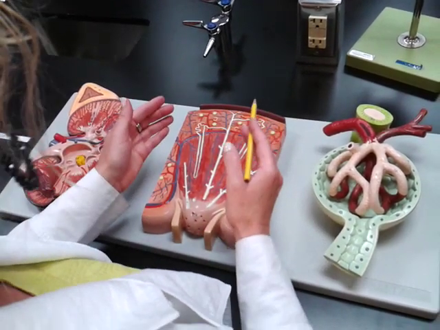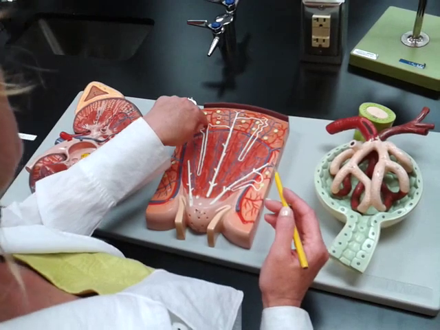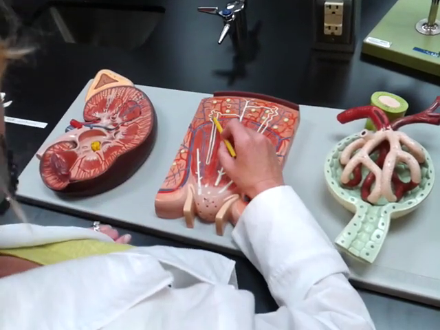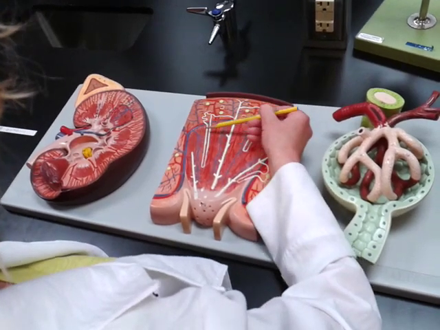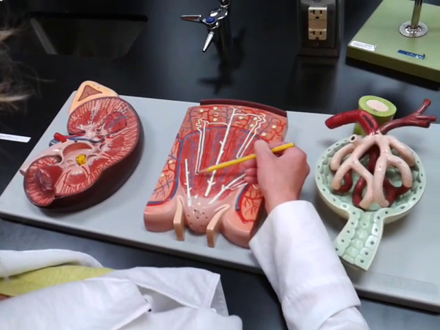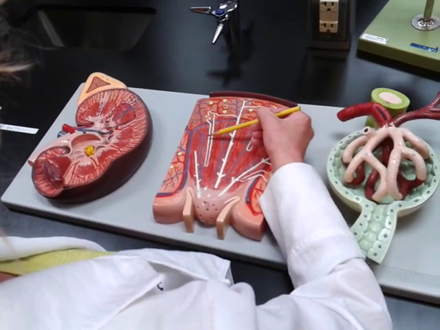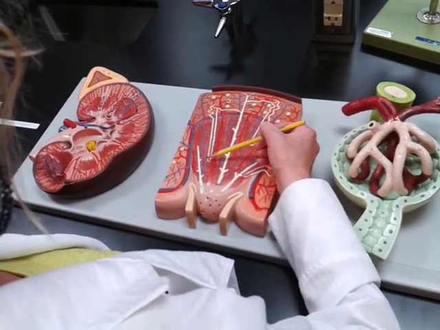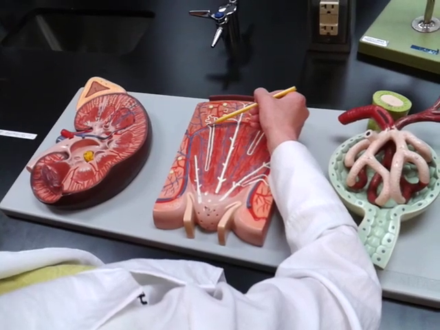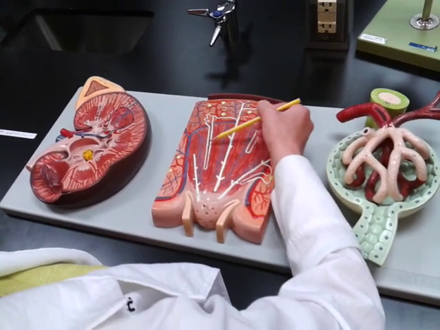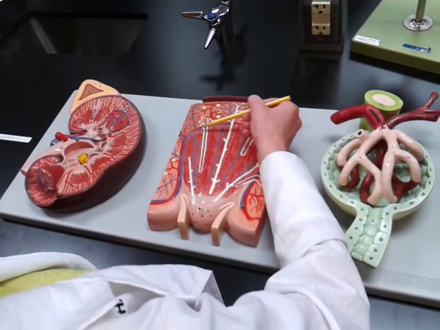Proximal meaning it's close to what? The Bowman's capsule, where we just started. So that's called the PCT for short. And then it straightens out and dives deep down into this pyramid here. And that is the descending portion of the loop of Henle. The loop of Henle is what we call this straight hairpin structure that dives down into the pyramid.